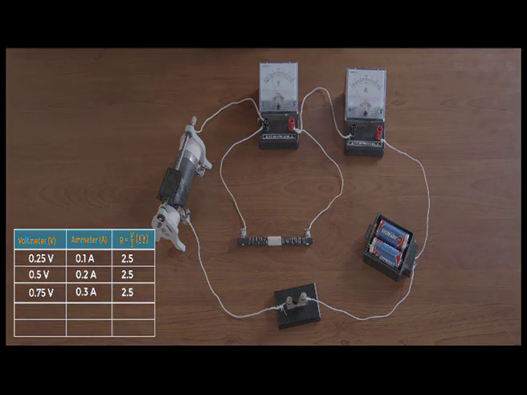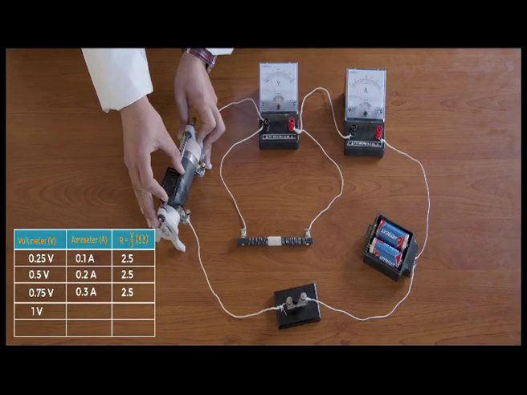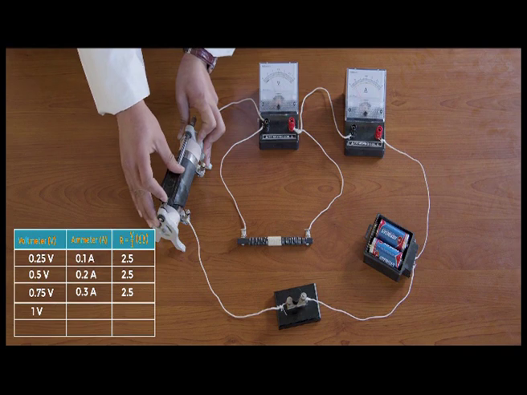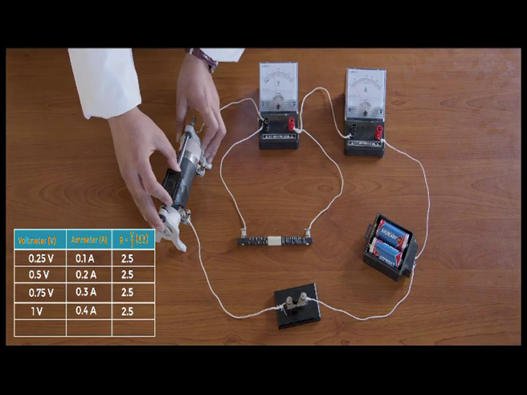Okay, now let's take the fourth reading. So let us try to adjust the voltage to 1 volt. Okay, so our fourth reading, when the potential difference is 1 volt, the current flowing through the circuit is 0.4.